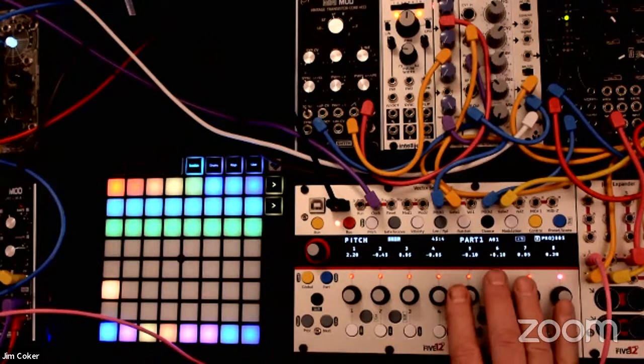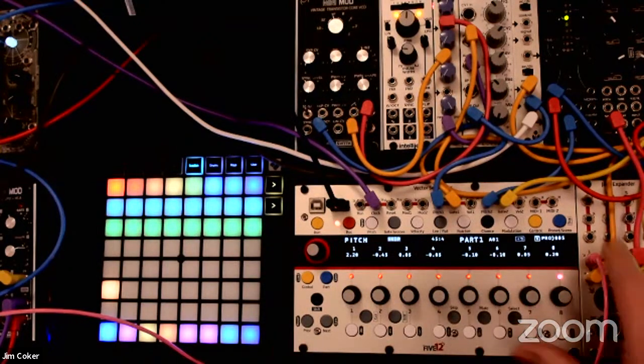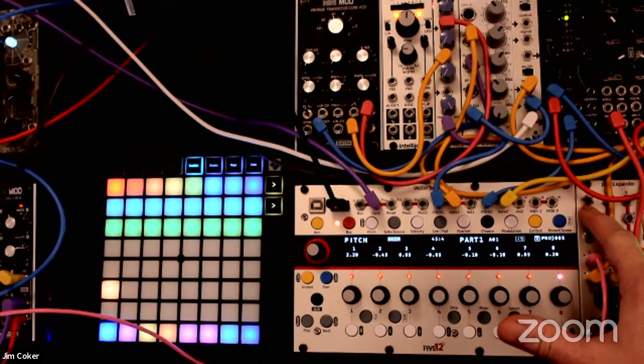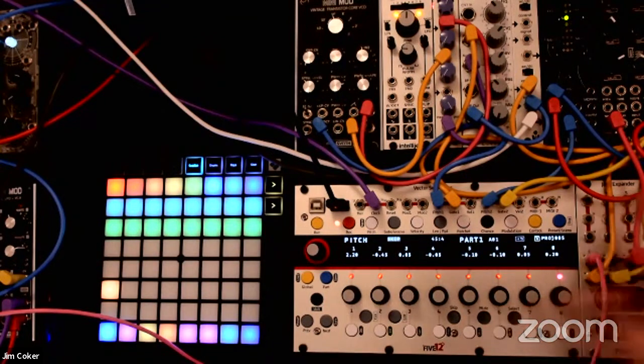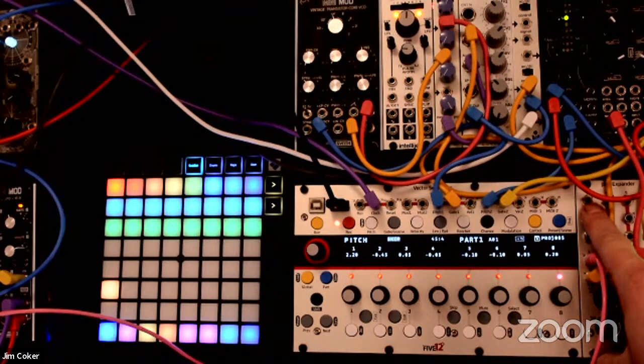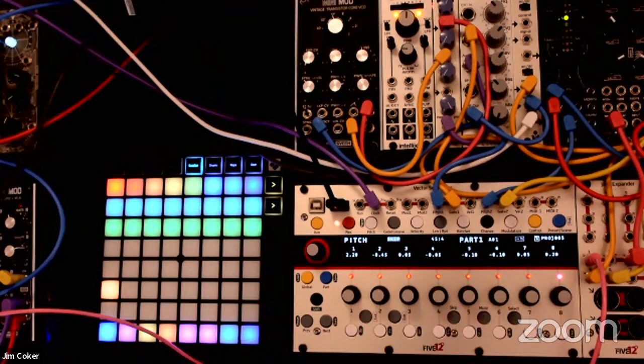So this is a nice handy trick if, say, you've got a pitch output available on the expander, and you probably think, oh, well, I'm not using pitch with this drum, but you can still use this as a CV output via the pitched parts here.